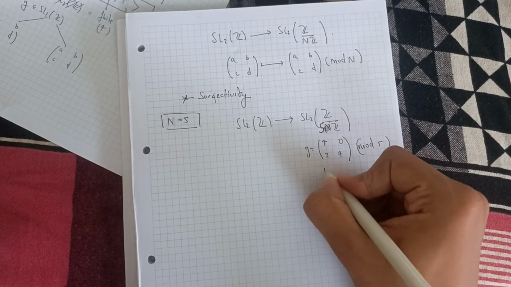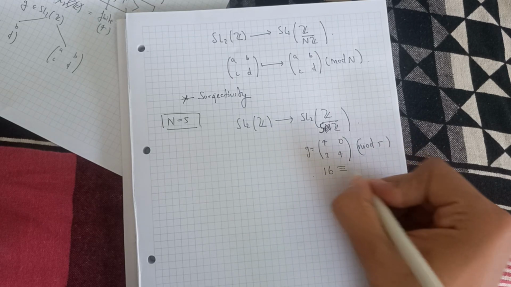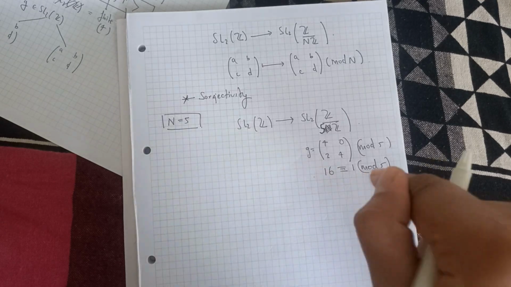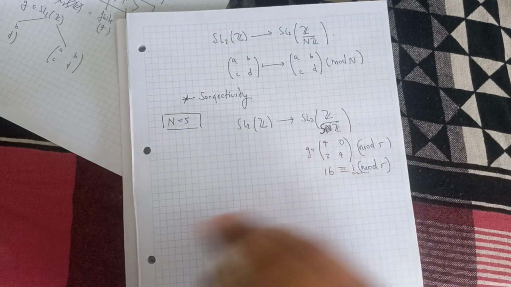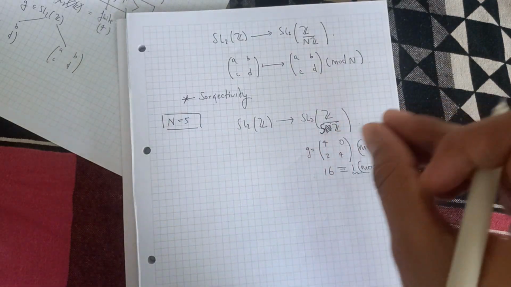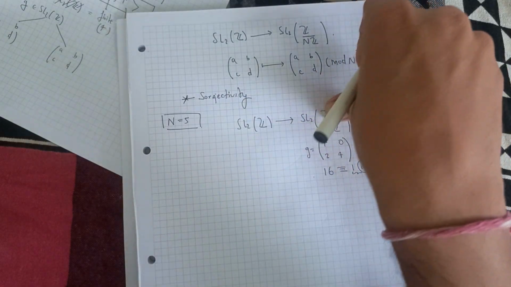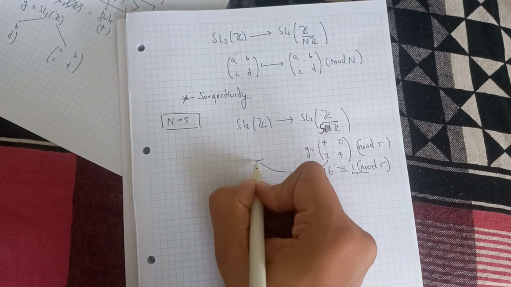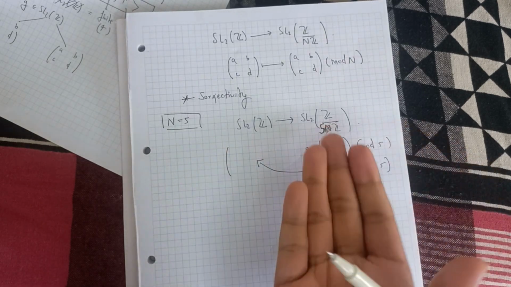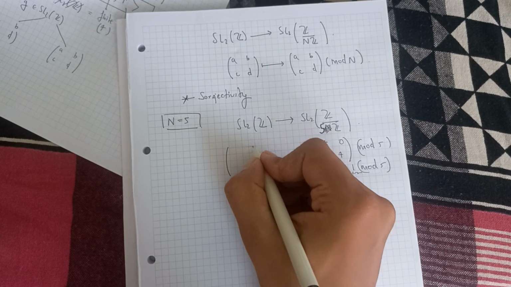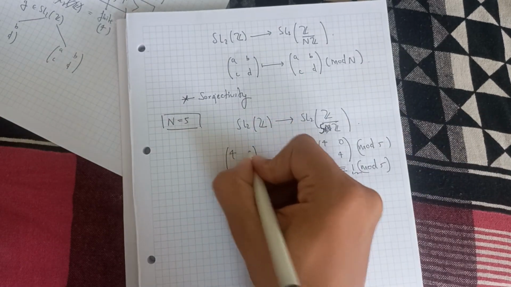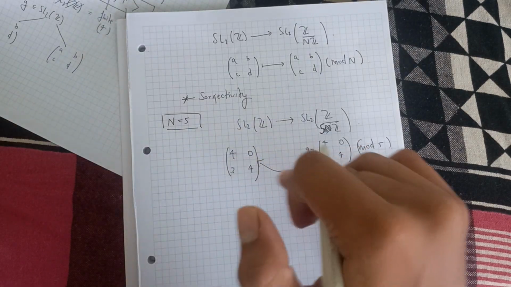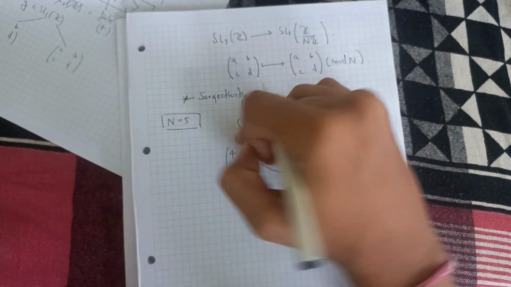What I'm trying to say is that the determinant is 16, which is equivalent to 1 mod 5. So the condition of the special linear group, that the determinant should be 1, is clear. So this element actually belongs in this group. But when you uplift this element naturally, saying just take the elements and map them back, you will see that it won't belong in SL2Z.